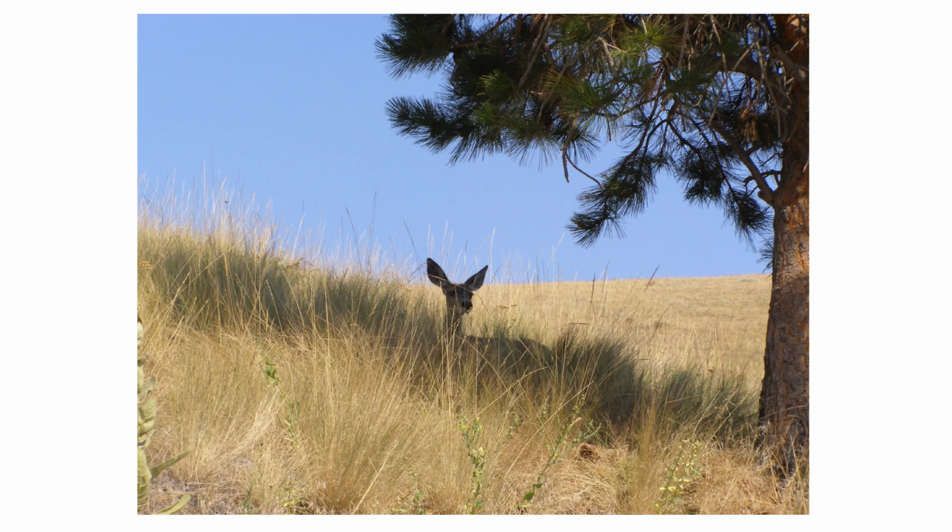So there's my final one. This is from the bison range again. This is just a deer that was underneath a tree, just kind of cute. So I took a picture of it.